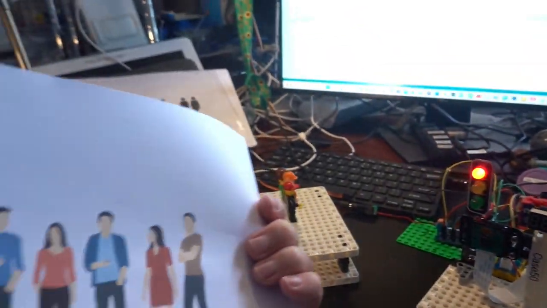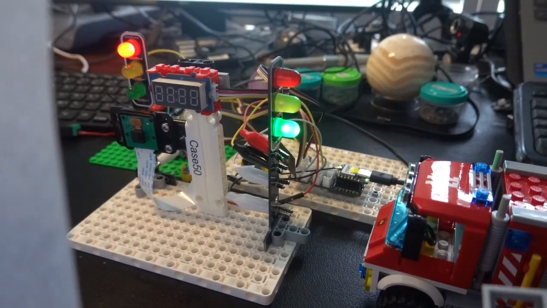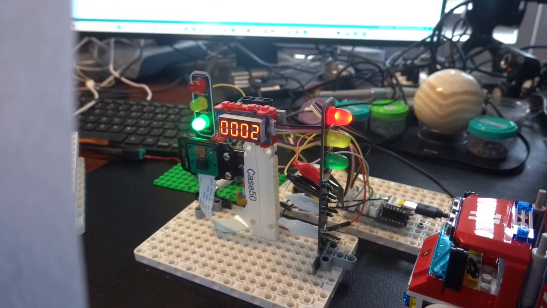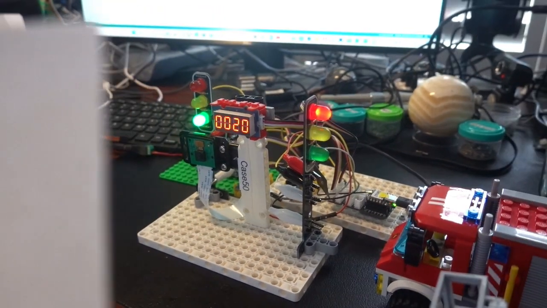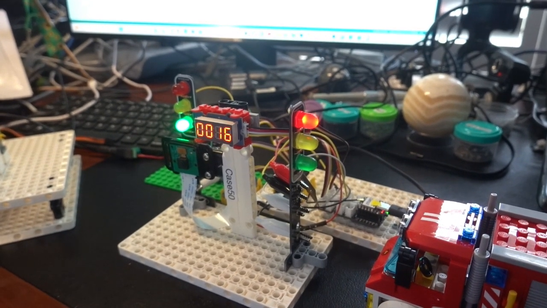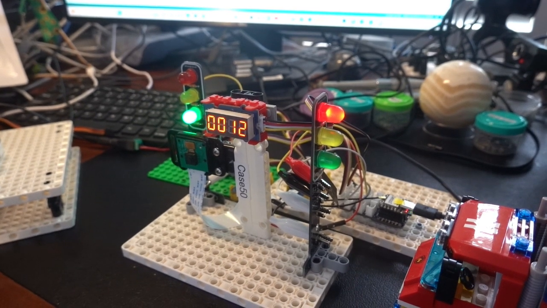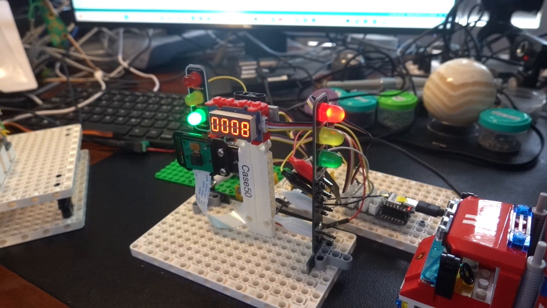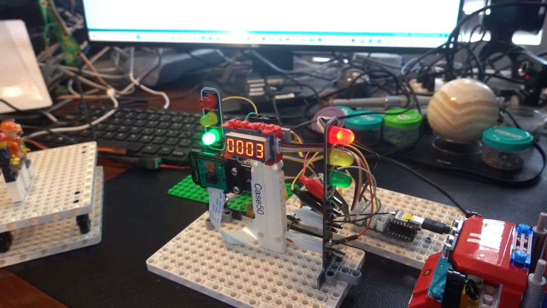So here we have our pedestrians, and we're going to let the camera see that. So the pedestrians are looking at the camera, and we'll see if that time increases. And now we've increased the time available, so the countdown timer is going at the maximum and allowing the pedestrians to cross. Let's have a look at the components that make up the system.